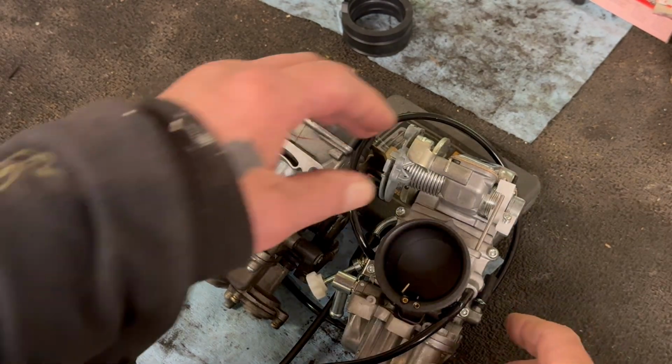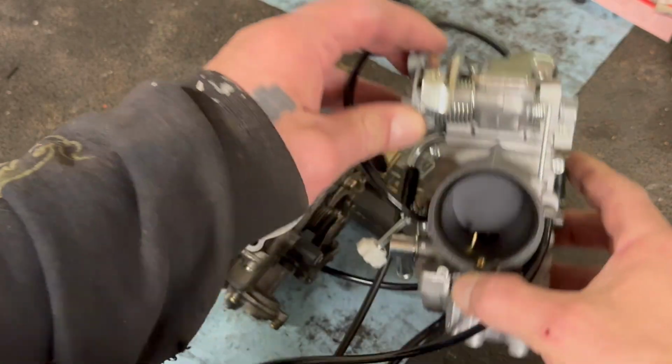And I explained it to him via a mechanical slide carburetor.